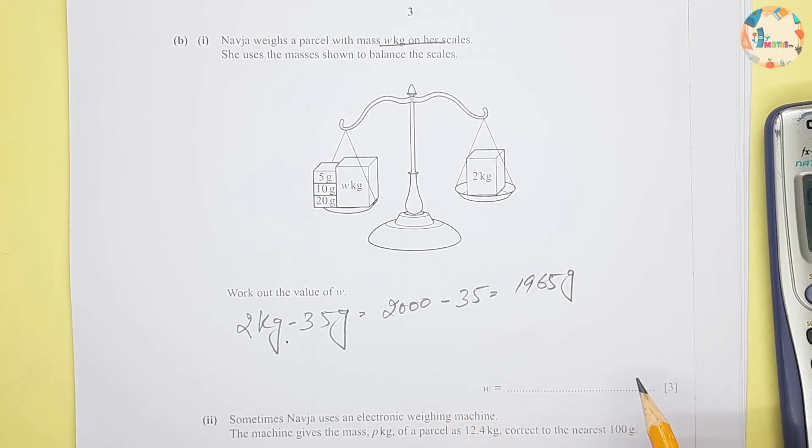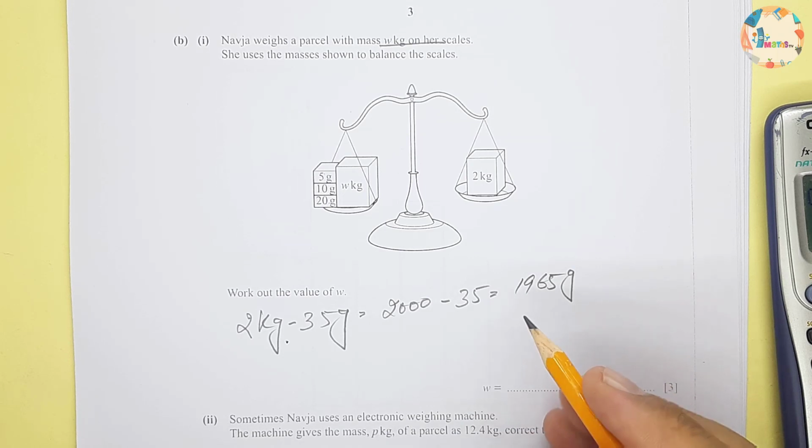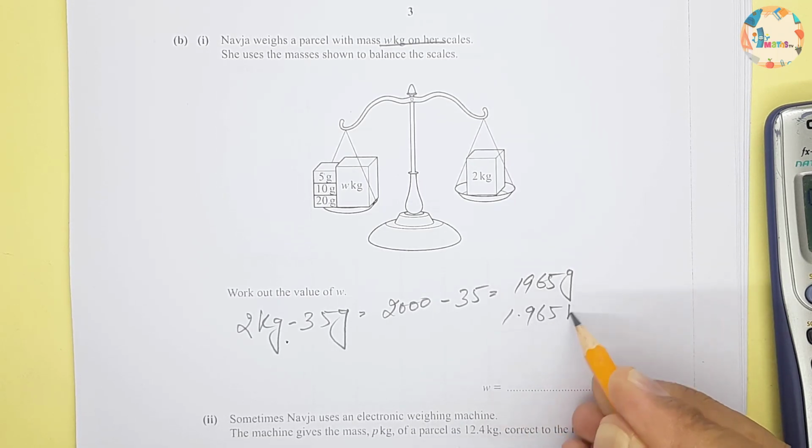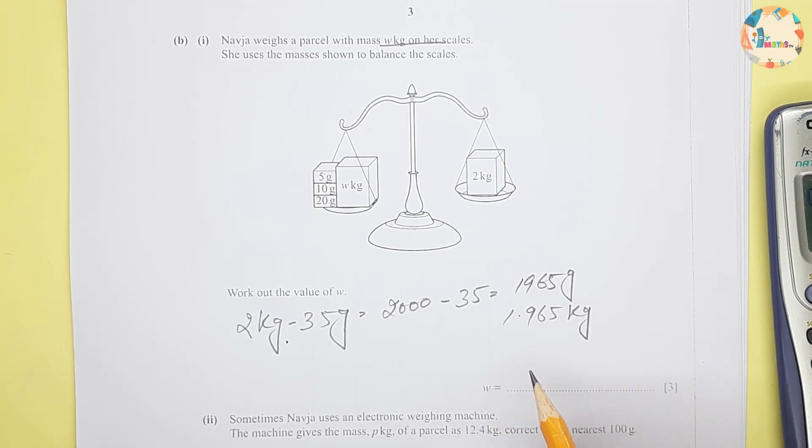And if we have to give the answer in kilograms, we can write 1.965 kg. So our answer will be 1.965 kilograms.